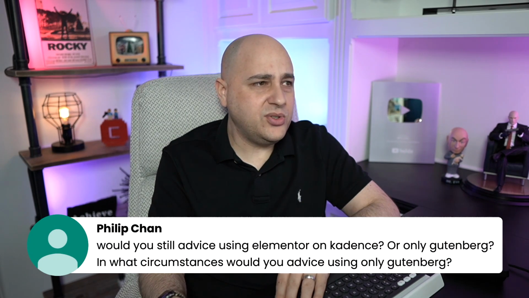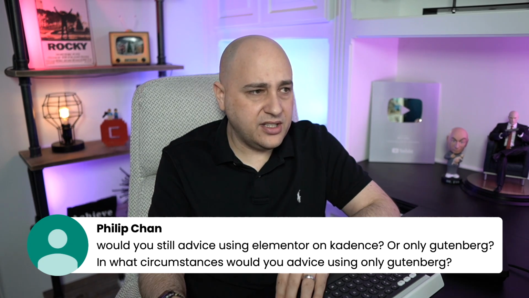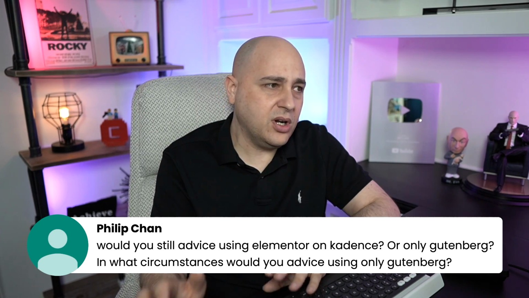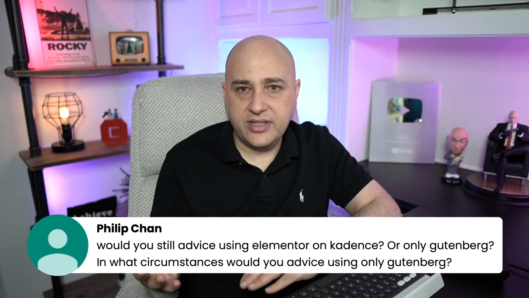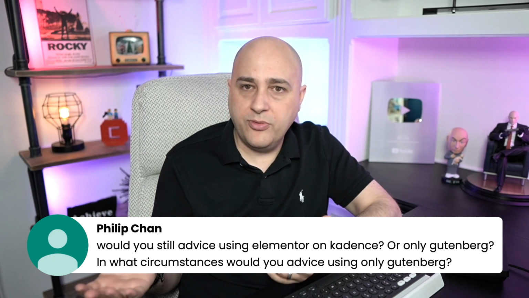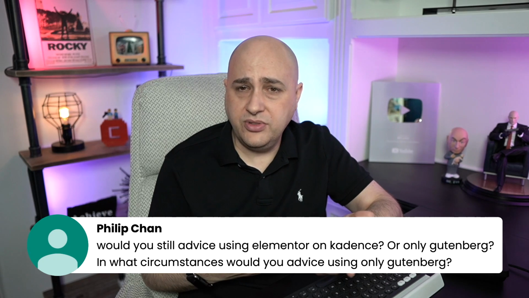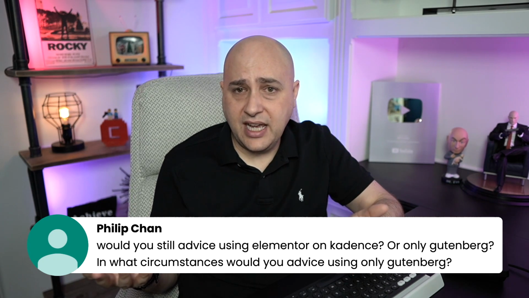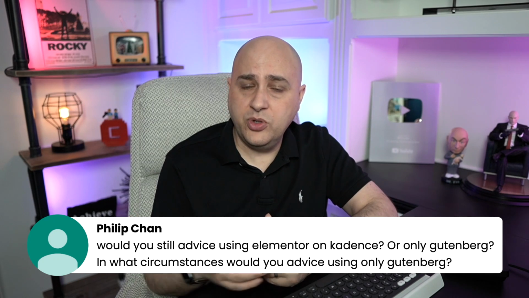Here's from Philip. Would you still advise using Elementor on Cadence or only Gutenberg? In what circumstances would you advise using only Gutenberg? Well, Gutenberg, it depends. Everyone has their preference. So the benefit of Gutenberg is it's just going to be more performant than Elementor. And there's less moving parts because you're already using the block builder that's built inside of WordPress anyway. So there's just less moving parts.